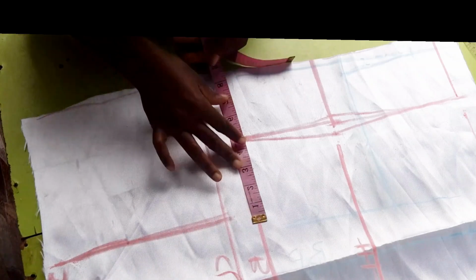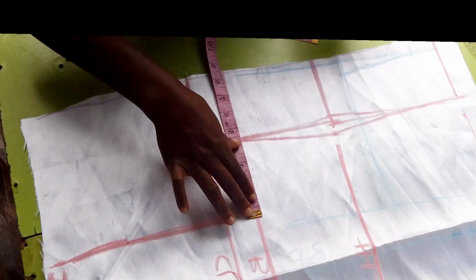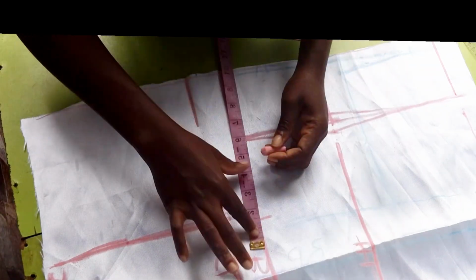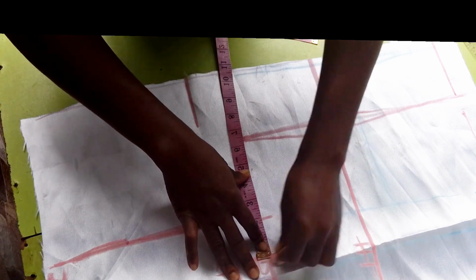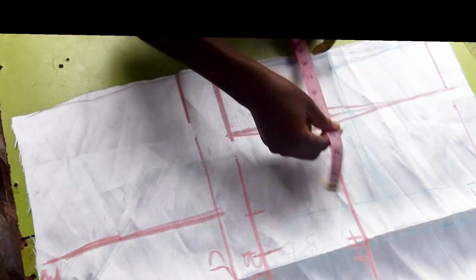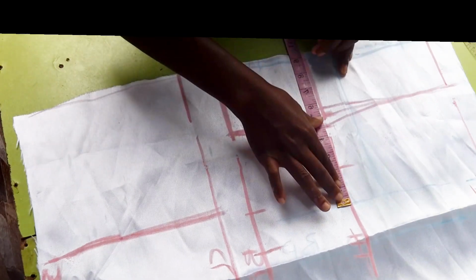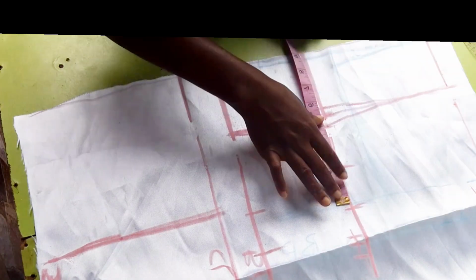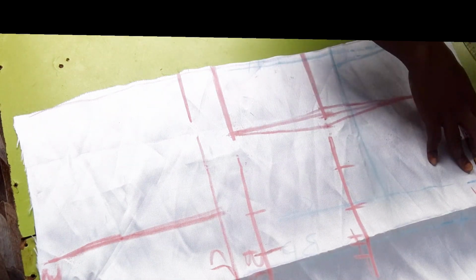I divide my bust by 4 and mark, plus my 2 seam allowance. I divide my half length by 4, plus my 2 seam allowance. I divide my hip line by 4 plus my 2 seam allowance.